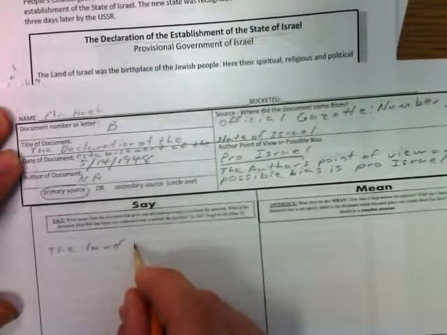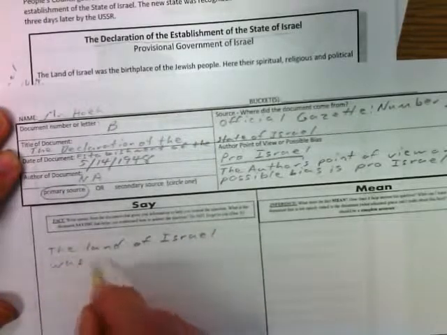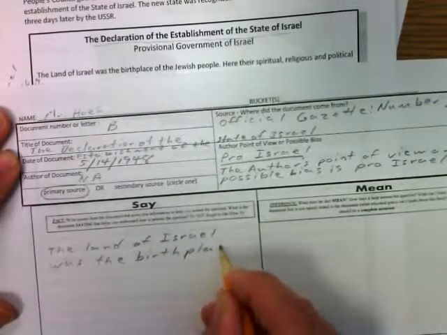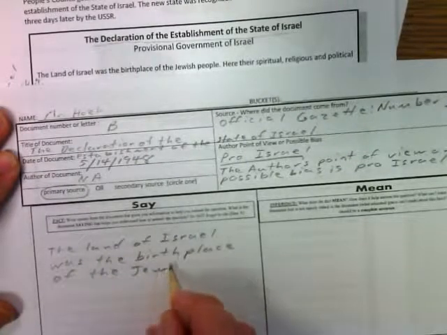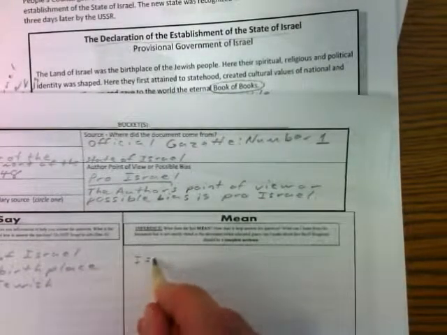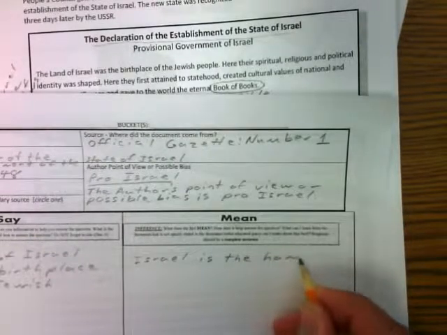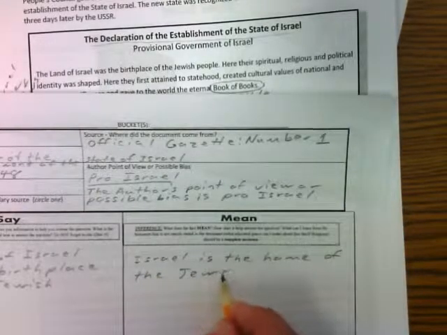The land of Israel was the birthplace of the Jewish people. When you write yours, please don't speak out loud. I'm doing this just to help you. Now, next, what does this mean? Israel is the home of the Jews.